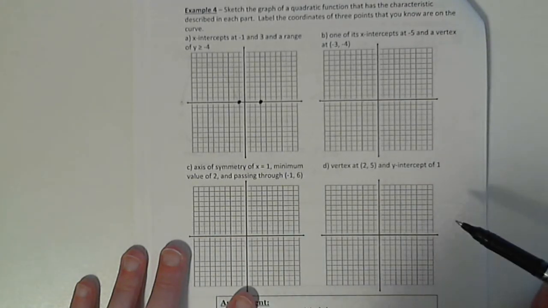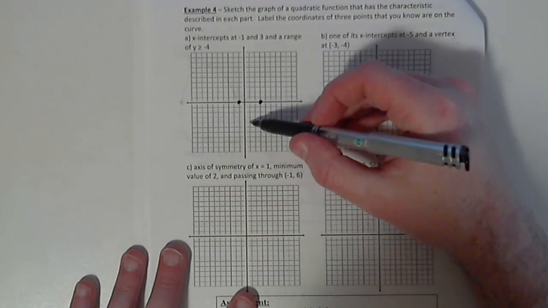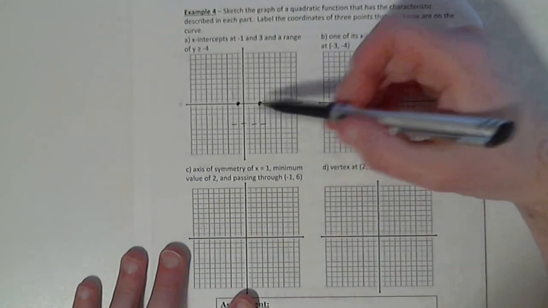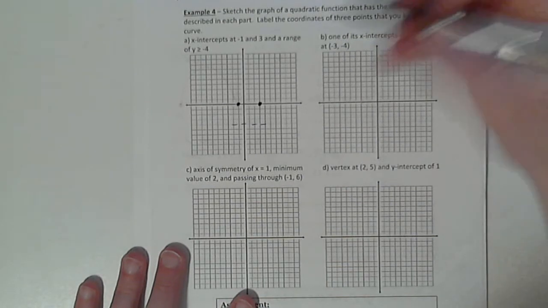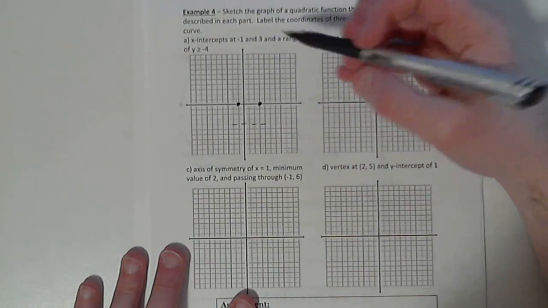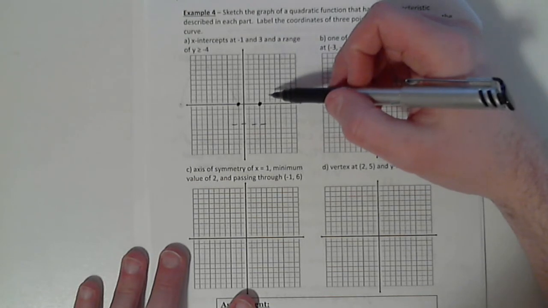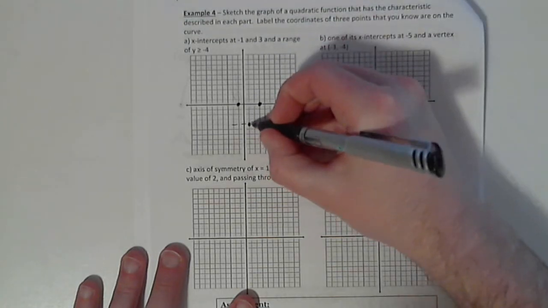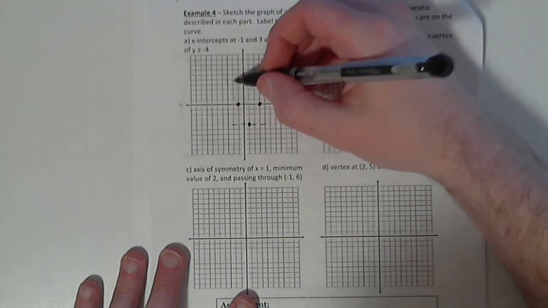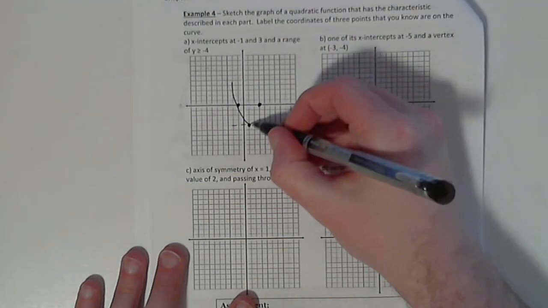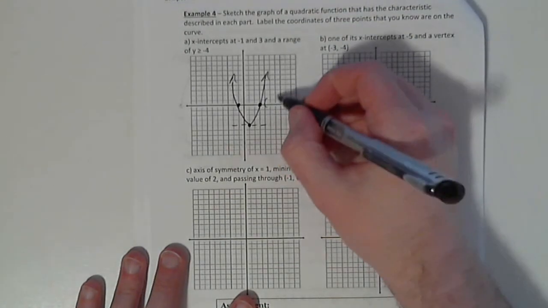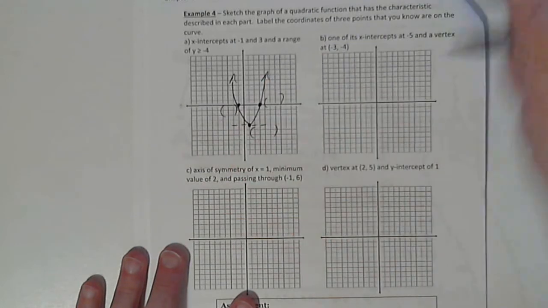A range of y greater than or equal to -4. 1, 2, 3, 4. So down here is going to be the lowest we're ever going to reach, which means our vertex has to be on this dotted line somewhere. We don't know where left and right our vertex is, but we should be able to find it. It's got to be halfway between -1 and 3, so 0 and 2, so it should be at 1. It's got to be exactly halfway between those two dots. And it's just a sketch. So draw it and label the coordinates of 3 points. I assume we all know how to do that.